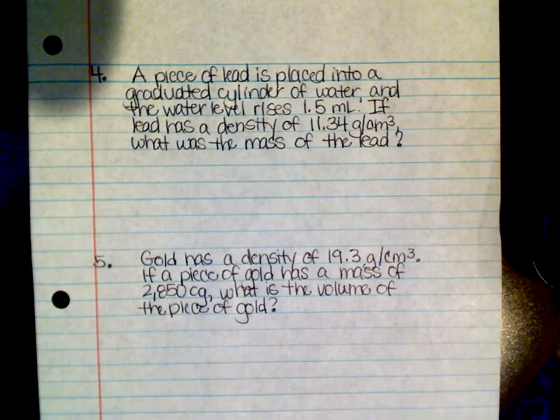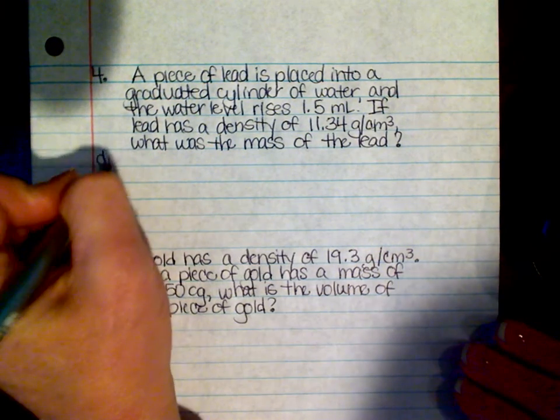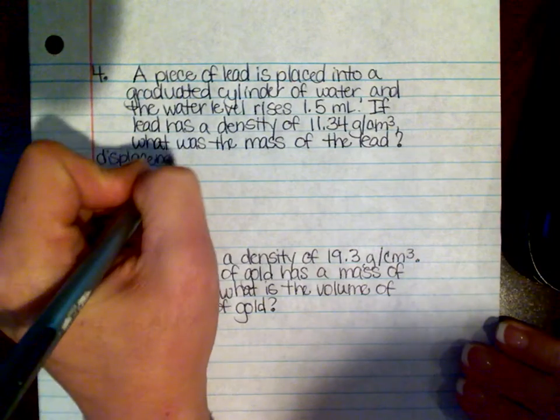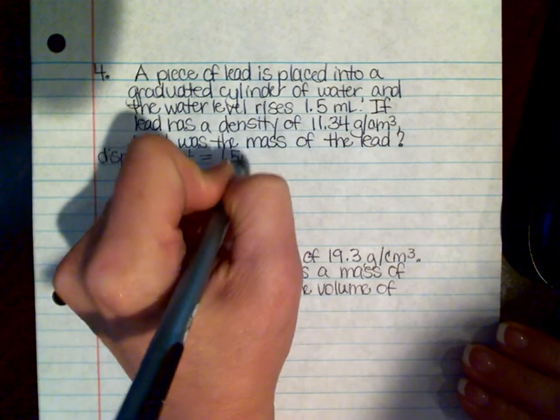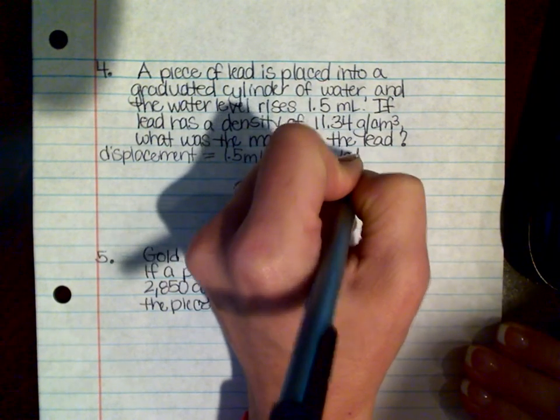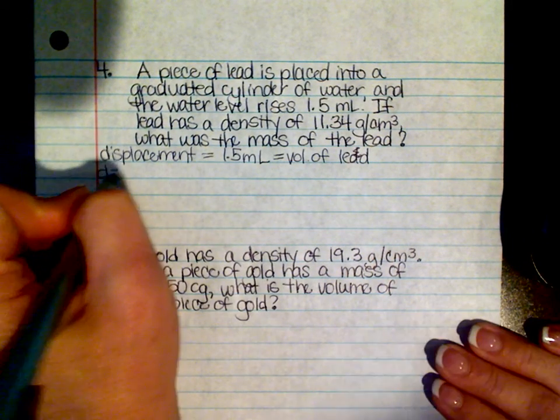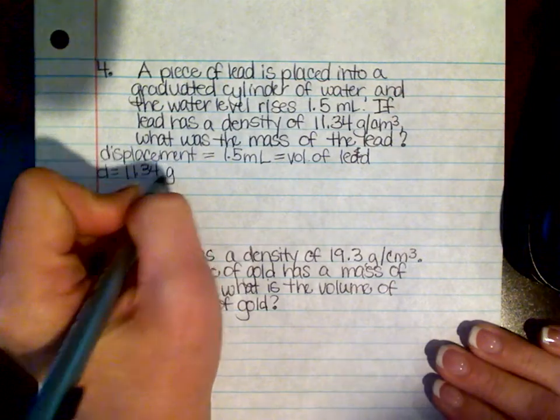Number 4 that I have for you guys is another density problem, and then number 5 is going to be density with some converting of units. So a piece of lead placed into a graduated cylinder of water, and the water level rises 1.5 milliliters. This is called displacement. So the displacement is equal to 1.5 milliliters, and that's the same thing as the volume of the lead. So I know that it has a density of 11.34 grams per centimeter cubed.